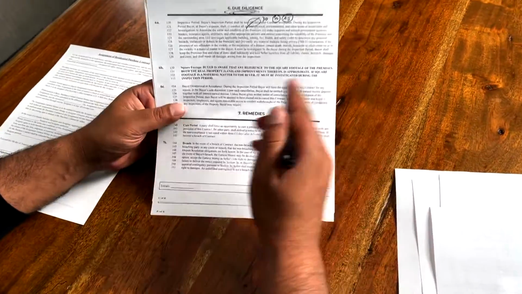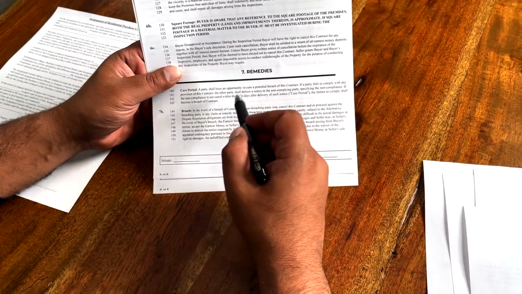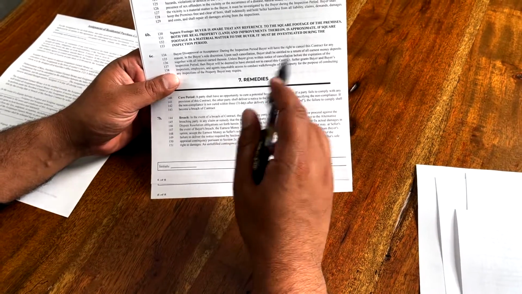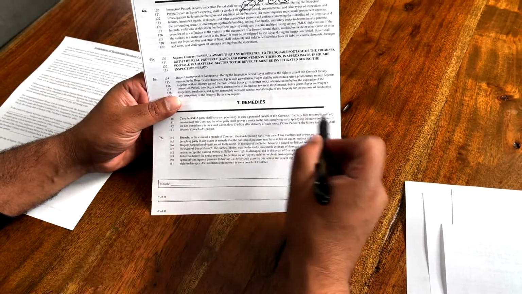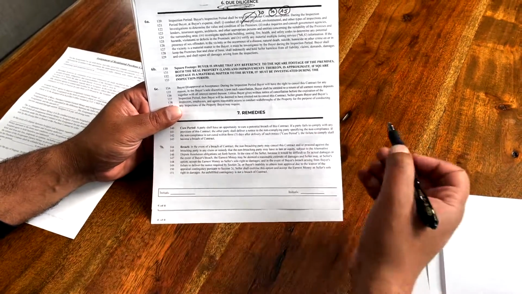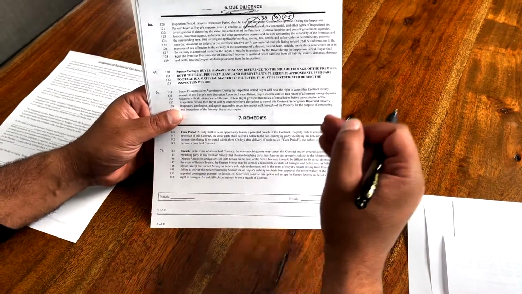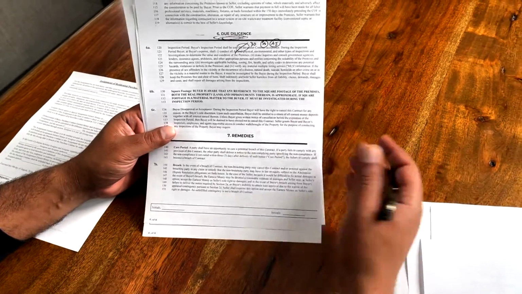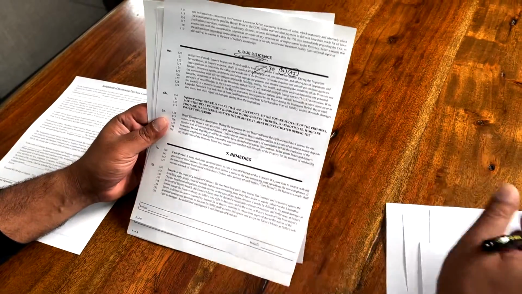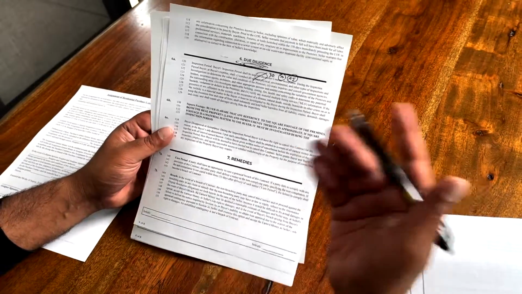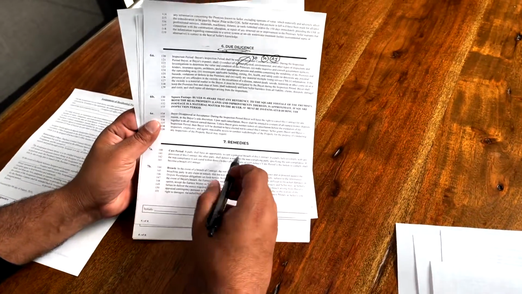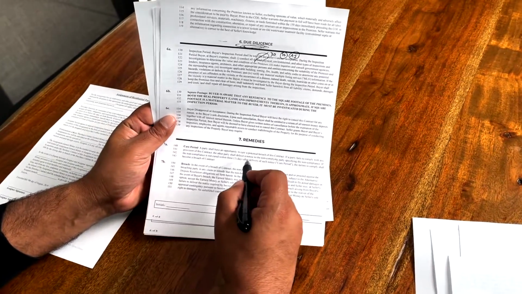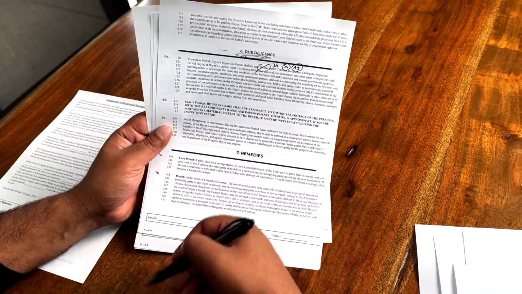Cure periods. So cure periods are interesting. This is what is entitled to allow any party of the contract an opportunity to comply with something in the contract that might be in breach. I know that was a mouthful, but I'll explain it again. Say for instance, I don't deposit earnest money in time, so I've breached my contract. This essentially allows me 3 days to remedy upon given notice that I need to remedy.